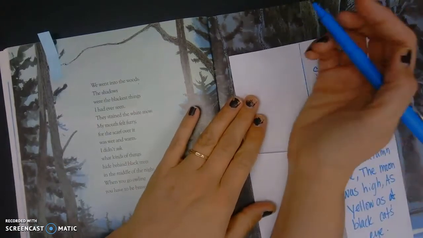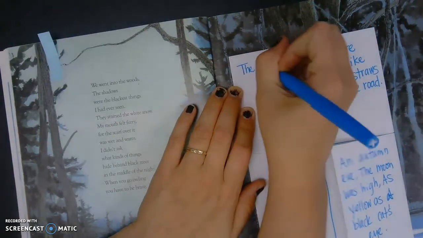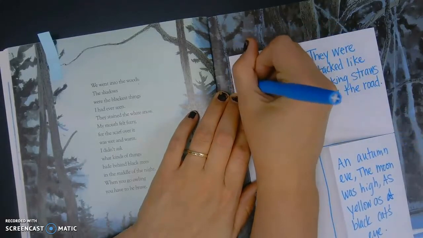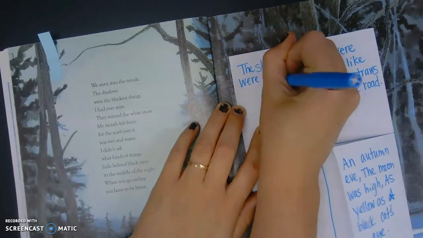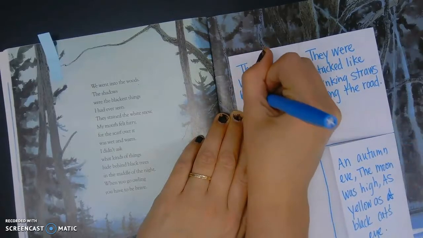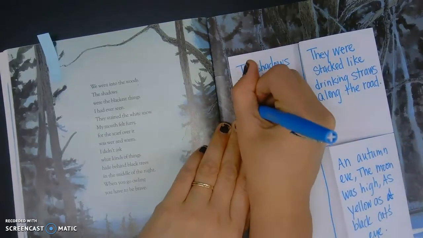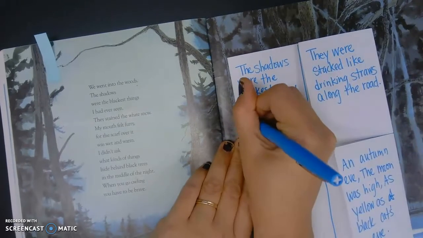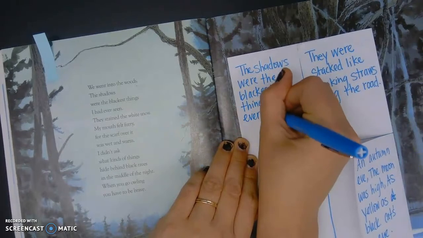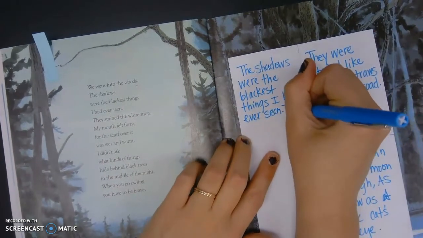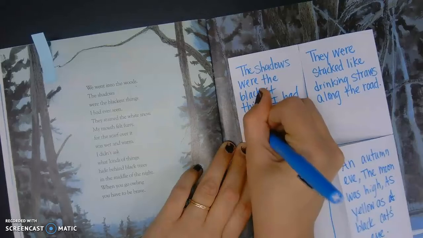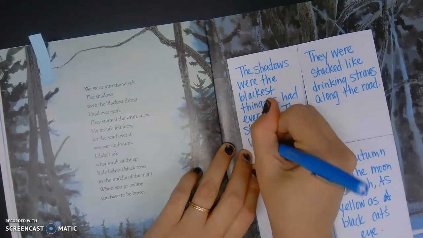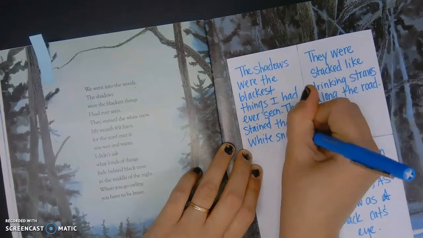Okay? So we're going to write the shadows were the blackest things I had ever seen. They stained the white snow. Sounds a little bit longer.